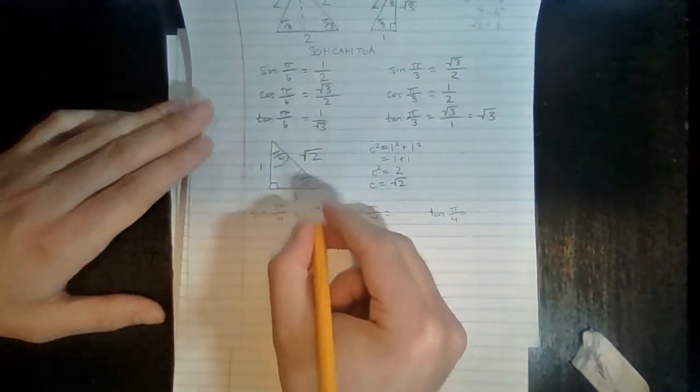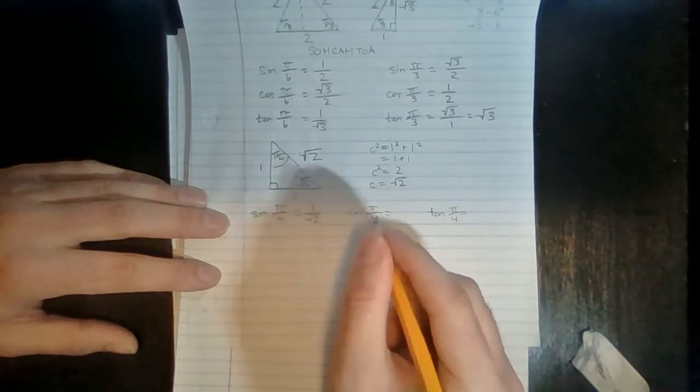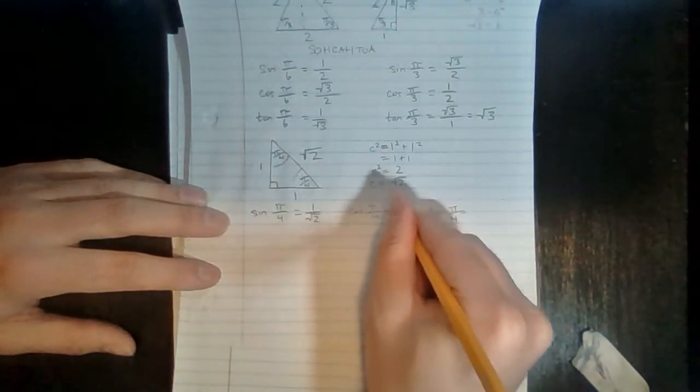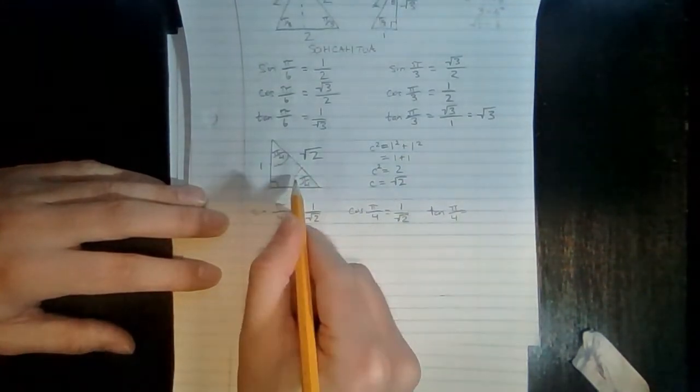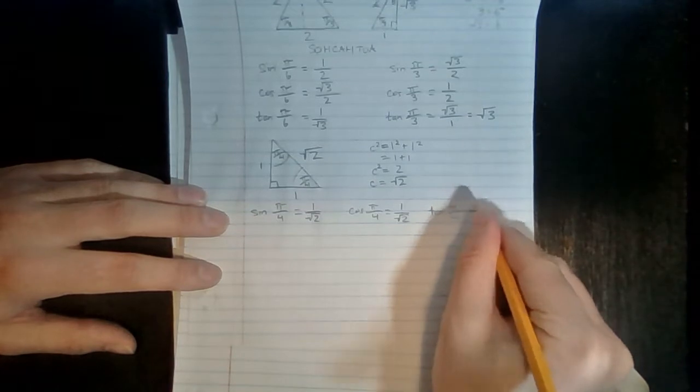Opposite over hypotenuse, 1 over the square root of 2. Cosine, our adjacent's also 1, so we get 1 over the square root of 2. And opposite over adjacent, 1 over 1, or 1. There's our nine major special angles that you would have talked about last year.